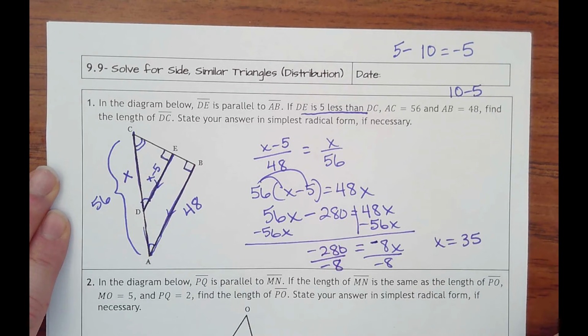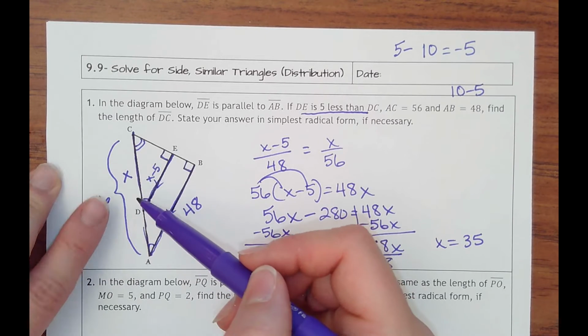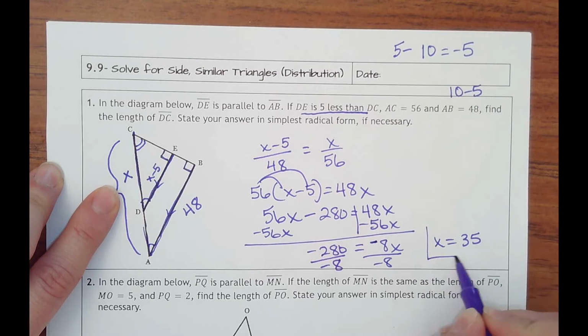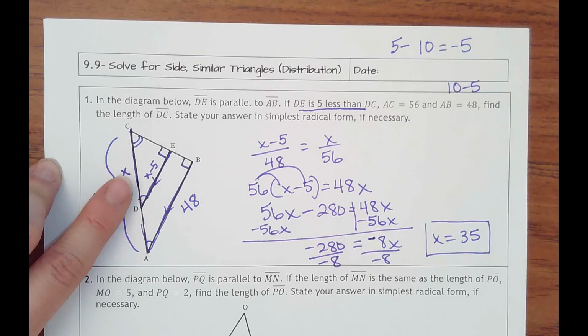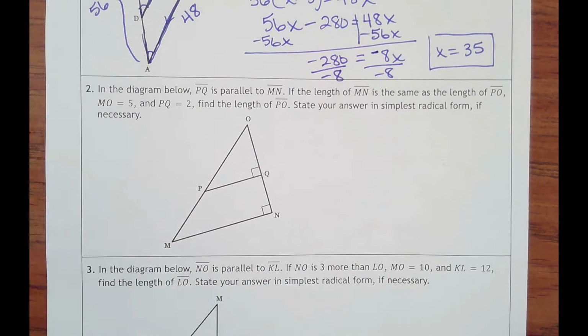But it asked for DC, which is, yeah, just X, right? What did it ask for? Yeah, just X. If they would have wanted us to find DE, we would have taken 35 minus 5, which would have been 30. Number 2, in the diagram below, PQ is parallel to MN.